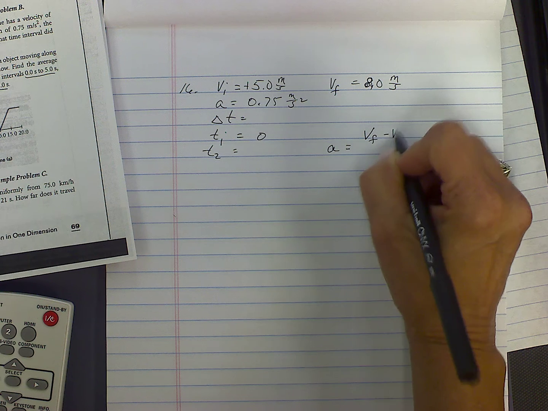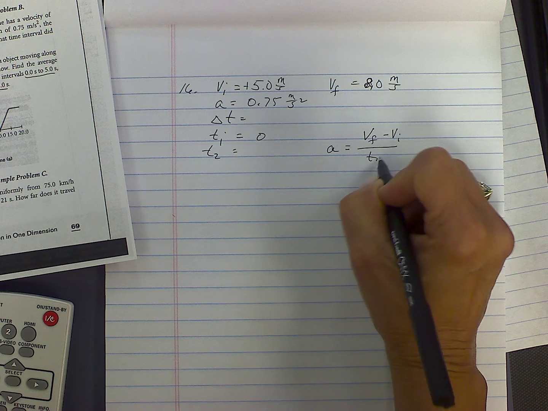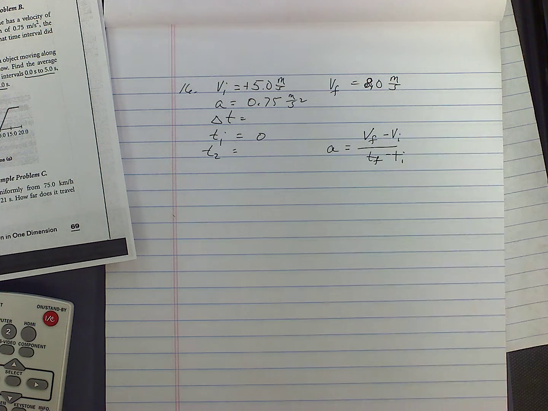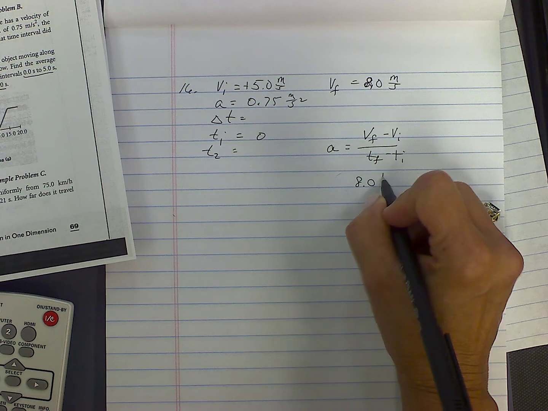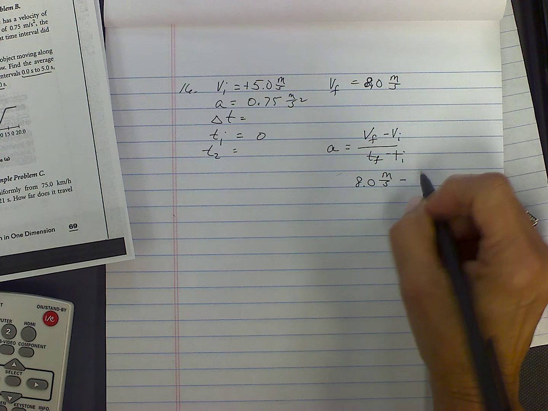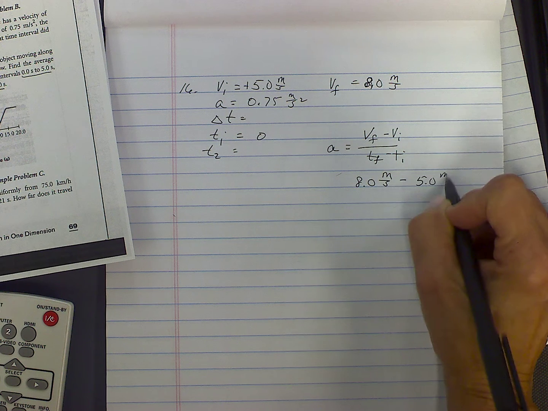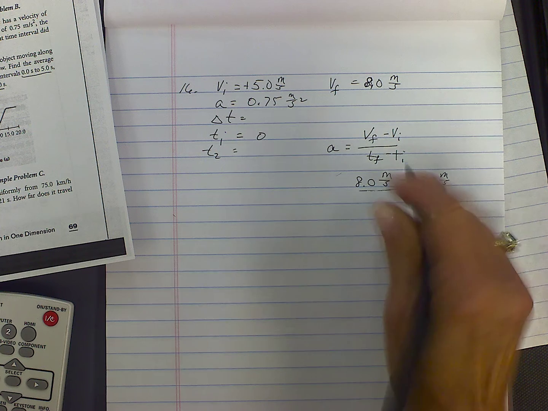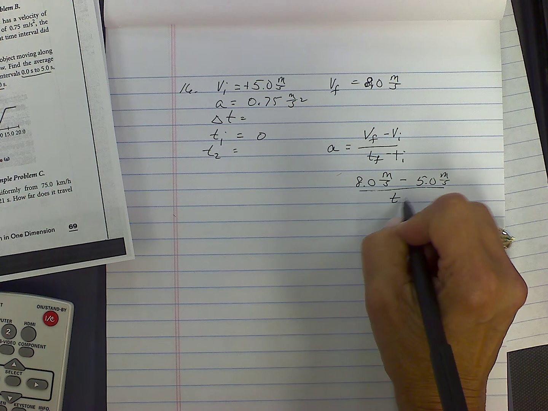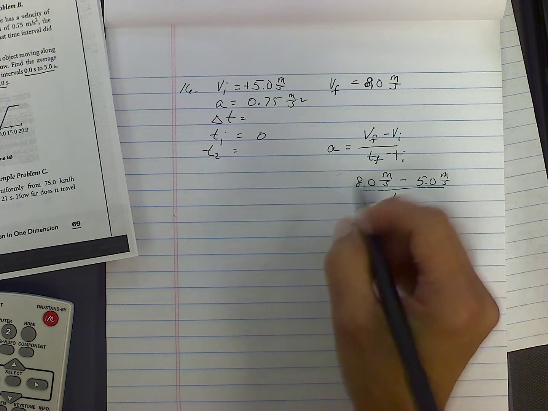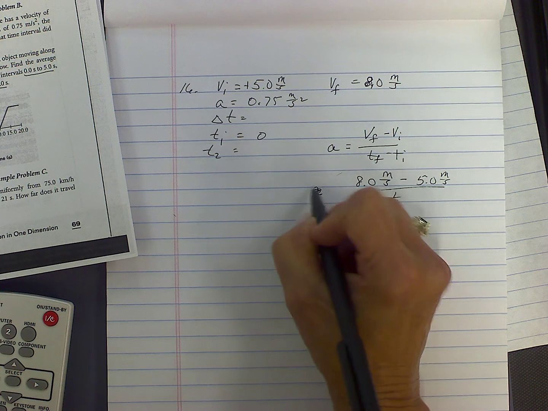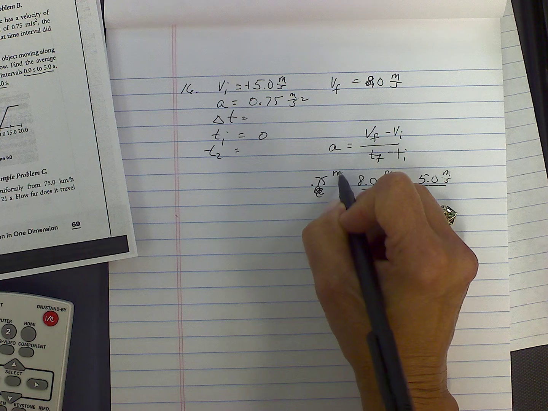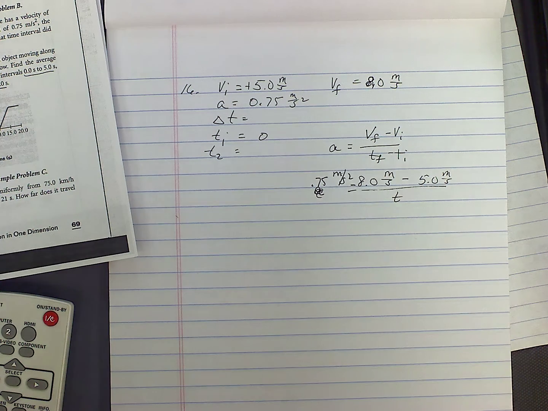VF minus VI over TF minus TI. Okay? We're going to say 8 meters per second minus 5 meters per second. You have a 0 here, so we're solving for time. And its acceleration was what? That's what its acceleration was.